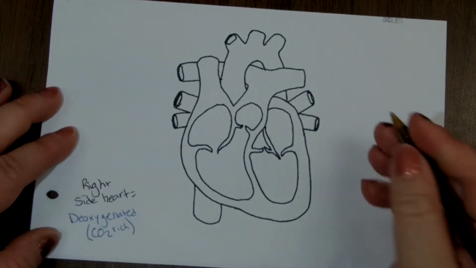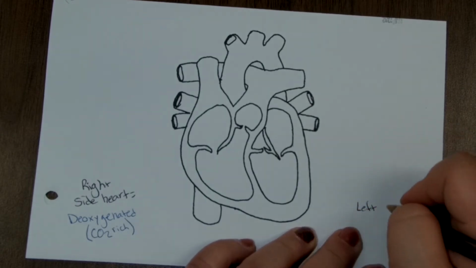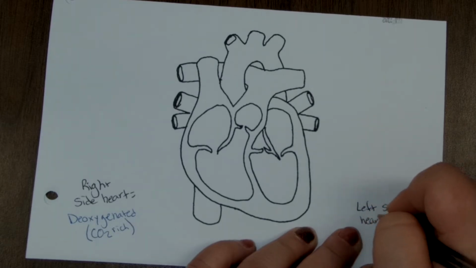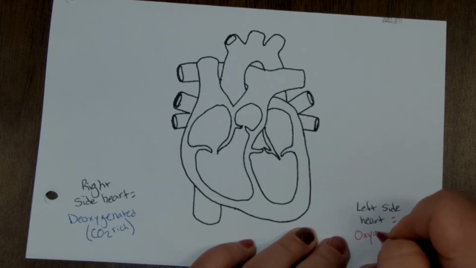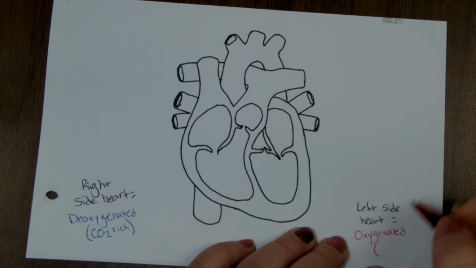And then the left side is equal to oxygenated, or oxygen rich blood.